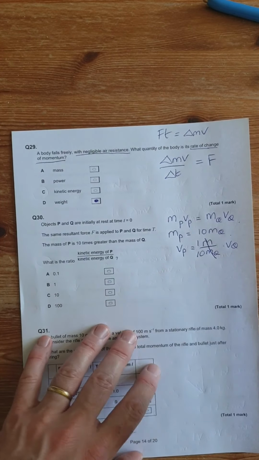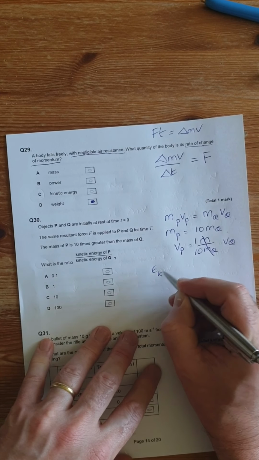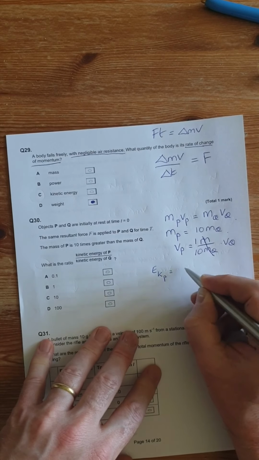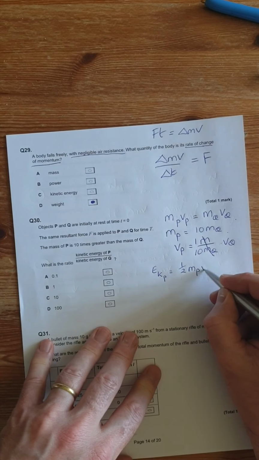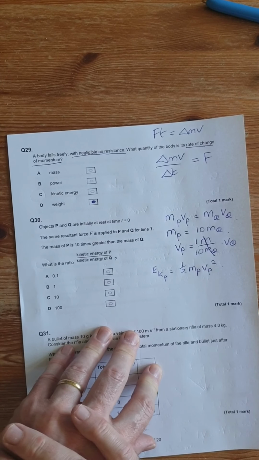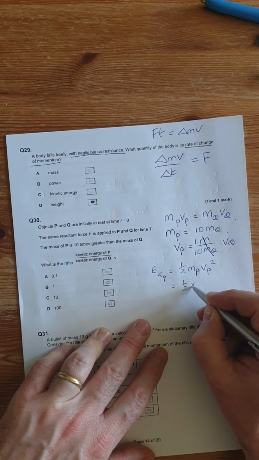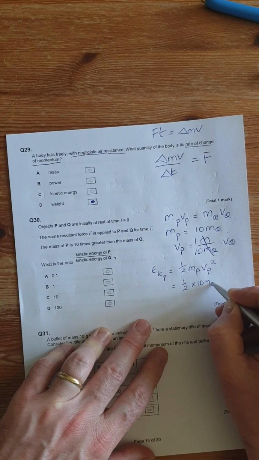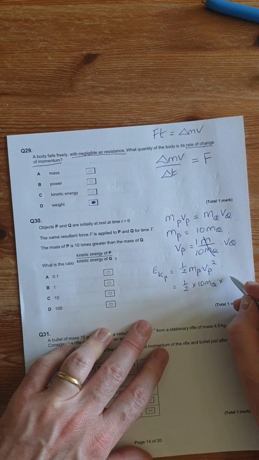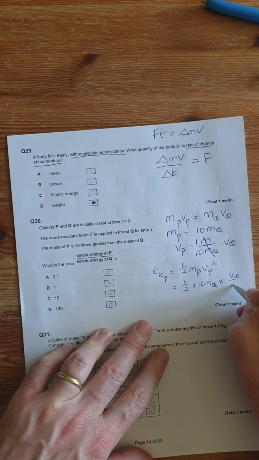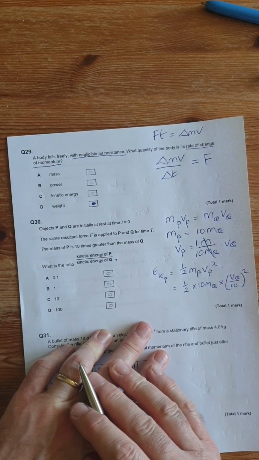Right, now in terms of kinetic energy, what does that mean? Well, the kinetic energy for P is equal to 1/2 times the mass of P times the velocity of P squared. So that equals 1/2 times 10 times the mass of Q times 1/10 the velocity of Q, all squared.